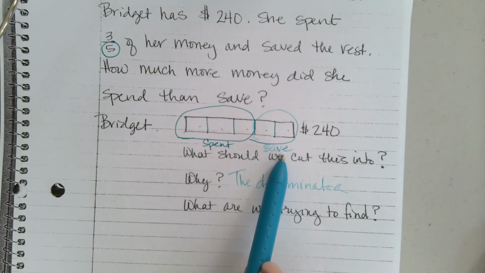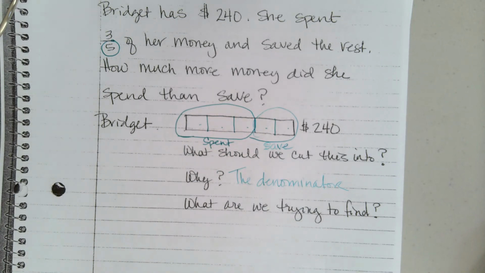Spent versus saved. So I want you to go ahead and independently try to solve this problem. See how you did, because this is definitely a type of question that you might see on a mid-module test. So if you can solve this, you are doing really well. Try it and come on back.